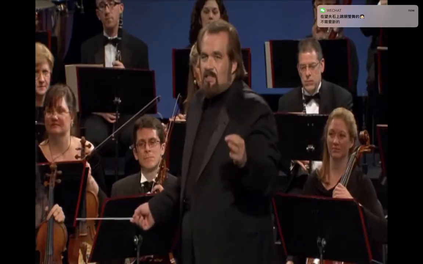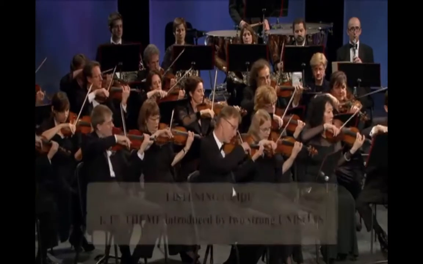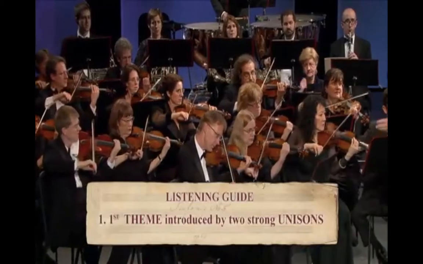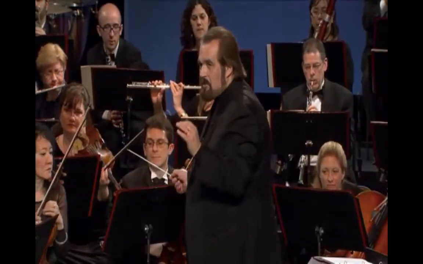Listen to it again, the way it sounds at the very beginning in the exposition. Listen to it in the recapitulated version.